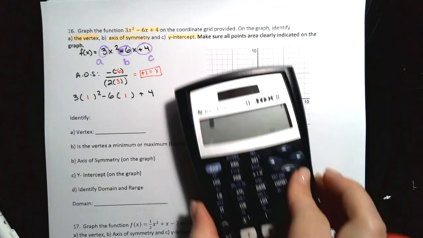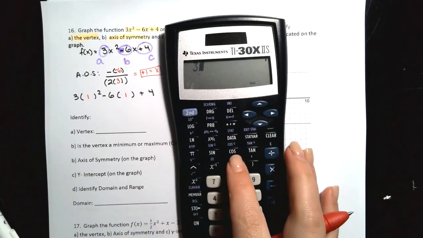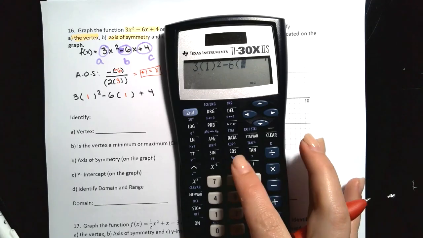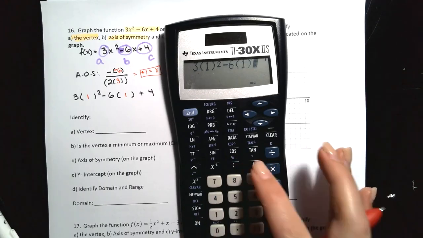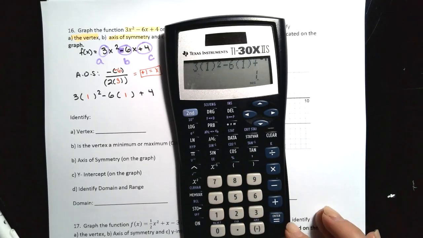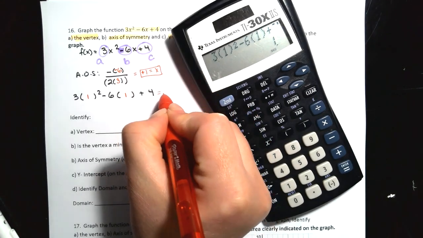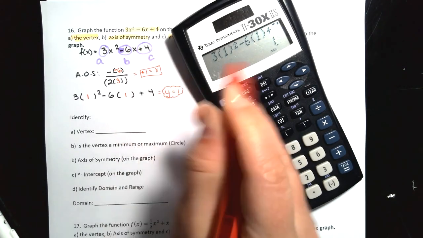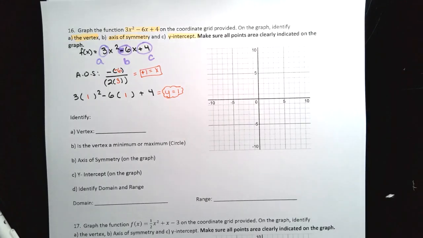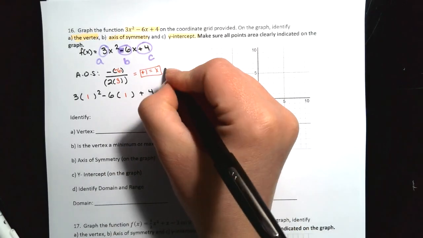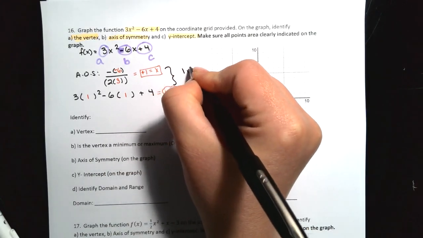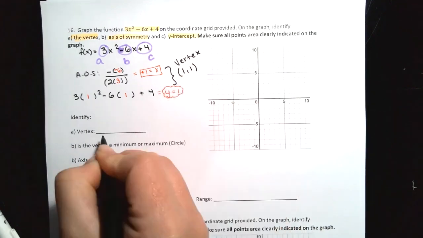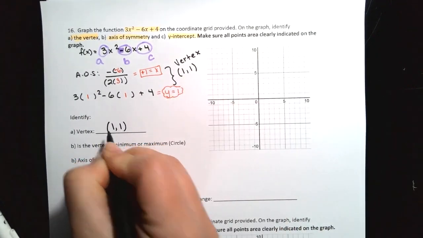When we type this in, again, you want to type it in exactly how you see it. 3, open, 1, close, square, minus 6, open, 1, close, plus 4, and 1 again. This is our y value. I'm putting a thinking bubble around it because, again, the y doesn't answer anything. It's just part of your vertex. So 1, comma 1 is our vertex. Let's write that down here.